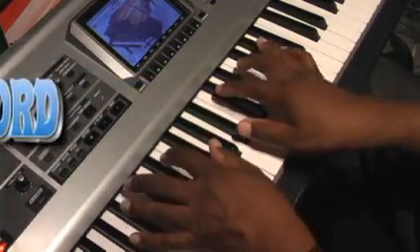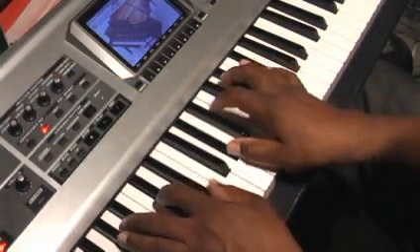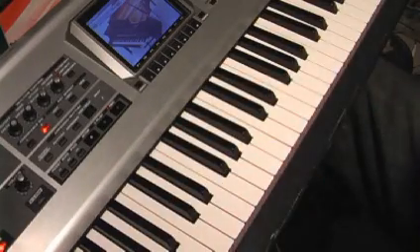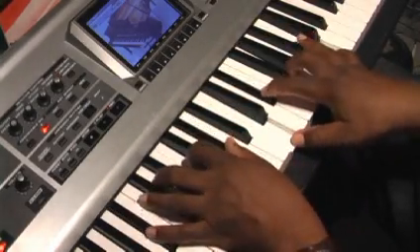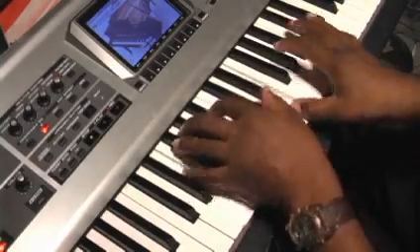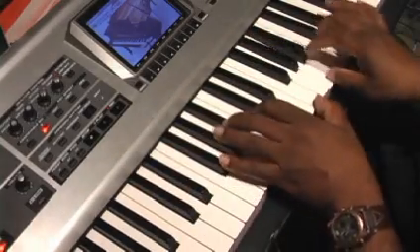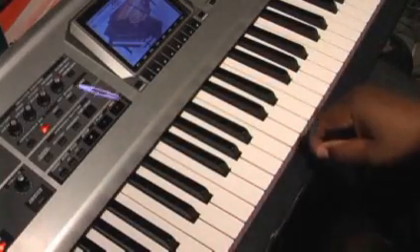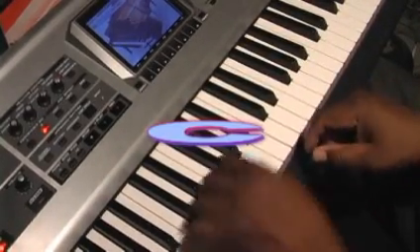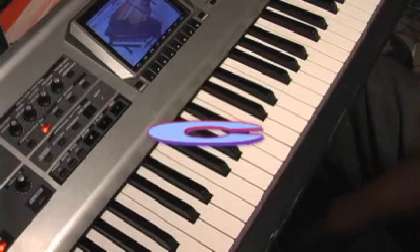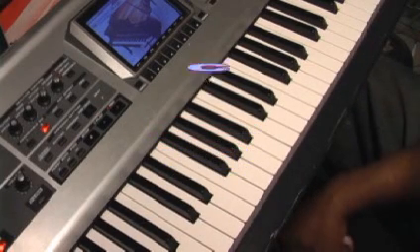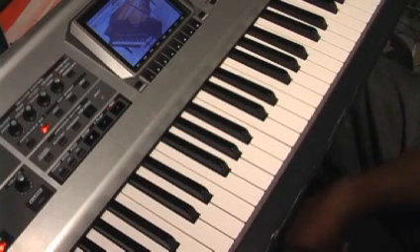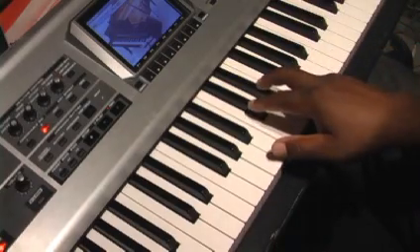The first thing, it's a little music theory about the keyboard itself. So, C. The C note will always be to the left of the two black notes.